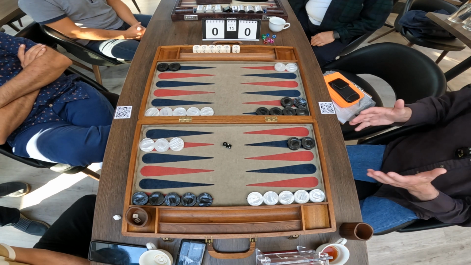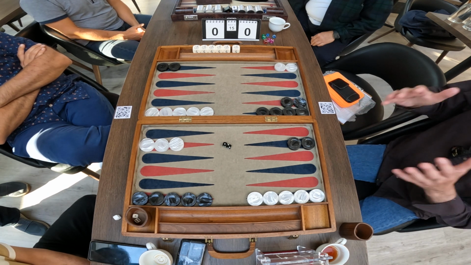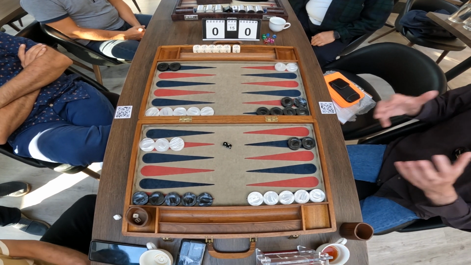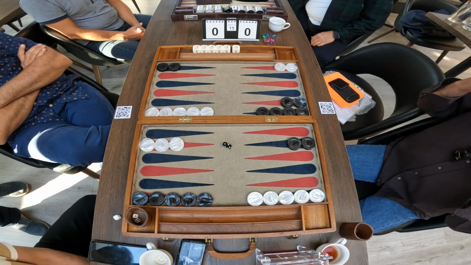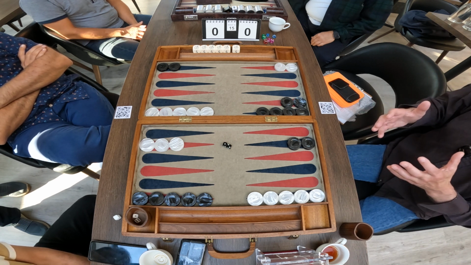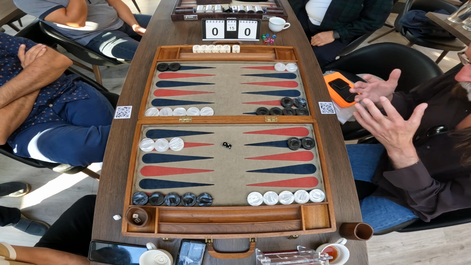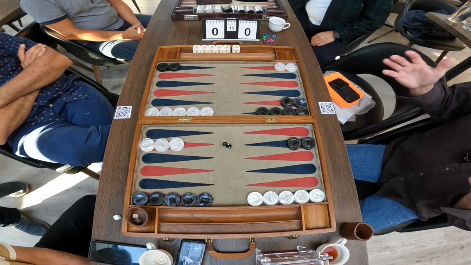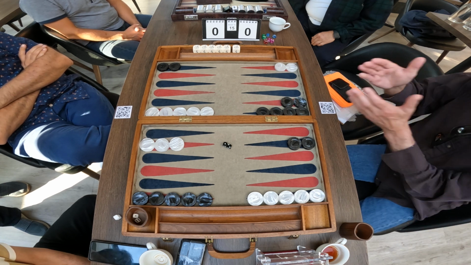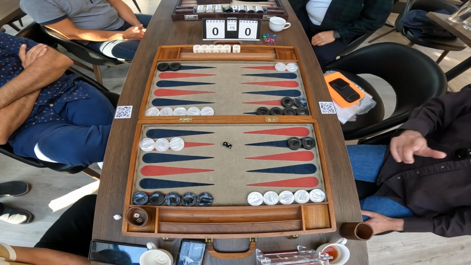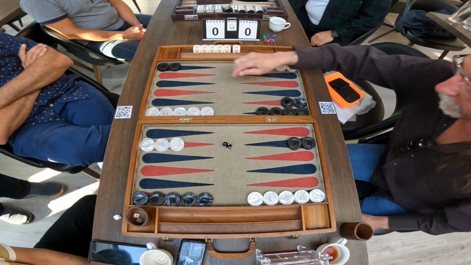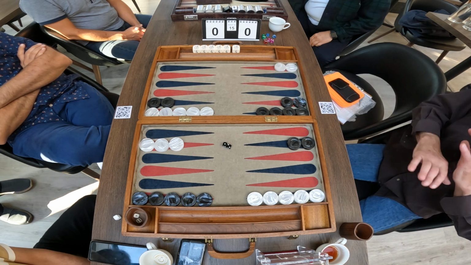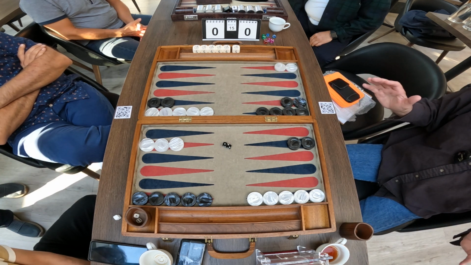Backgammon is a fight. It really is a fight. It's a fight for territory. It's a fight for ground. You have to learn to fight. You cannot be afraid. If you fight and you lose the battle, it's not lost because you have to regroup then. But this point here is the most valuable point from an offensive standpoint and a defensive standpoint. Having both, that's what you want.